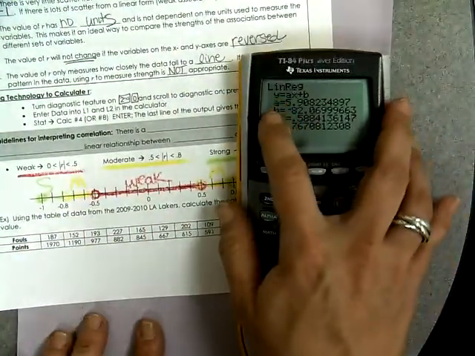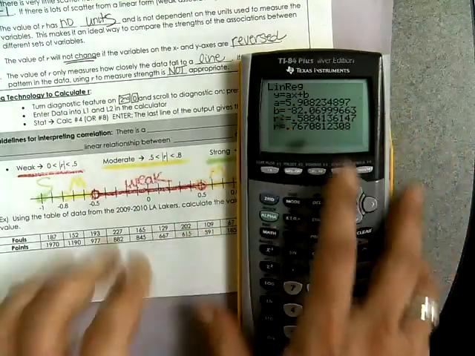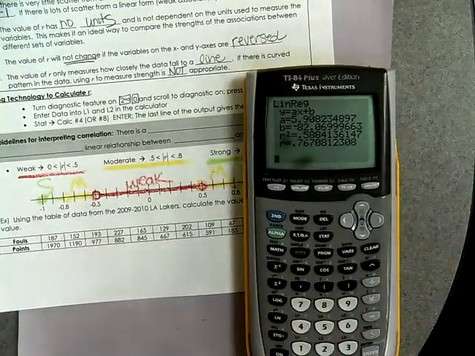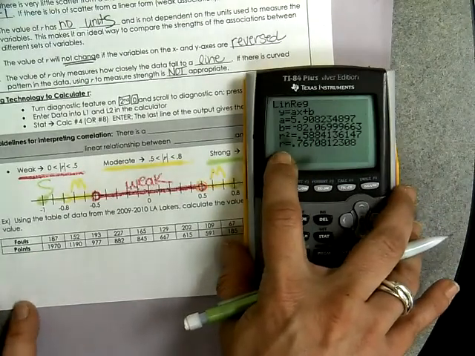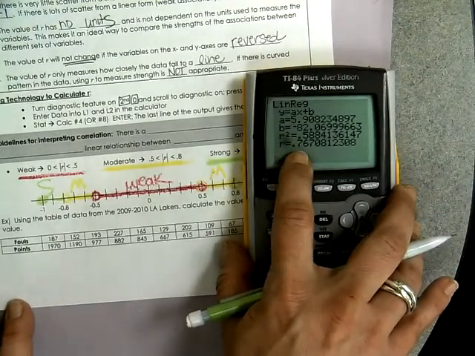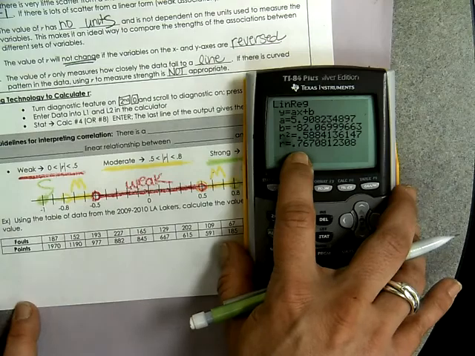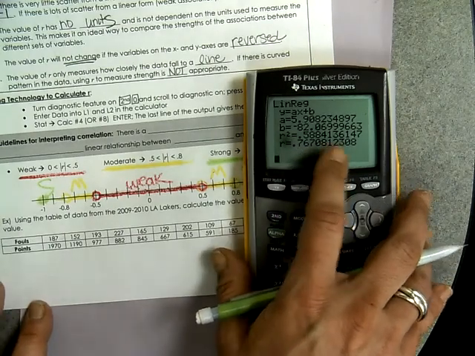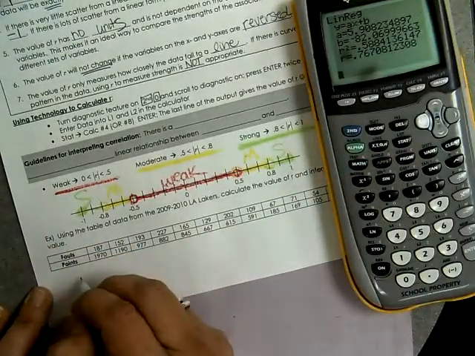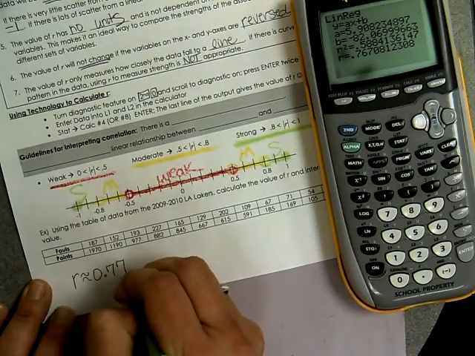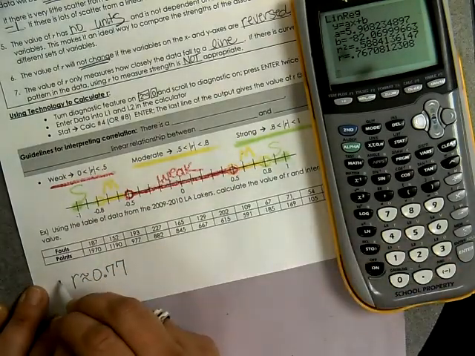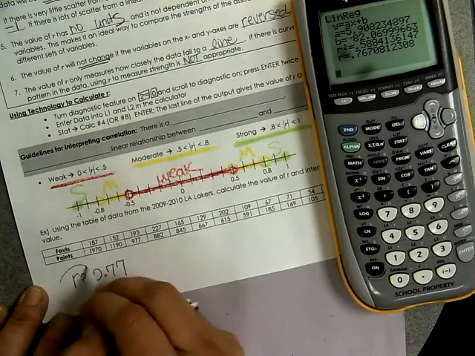So notice it gives us an A and a B value and an R squared value. We do not care about that right now. We will do that in chapter 11. We're going to look at the R value. Traditionally, we round to 2 decimal places, so our R value is going to be about 0.77. So I'll make a note down here that R is about 0.77. And again, there is our R value.